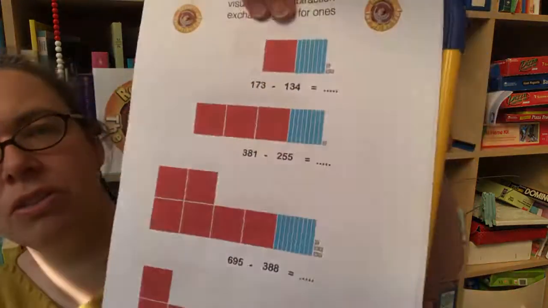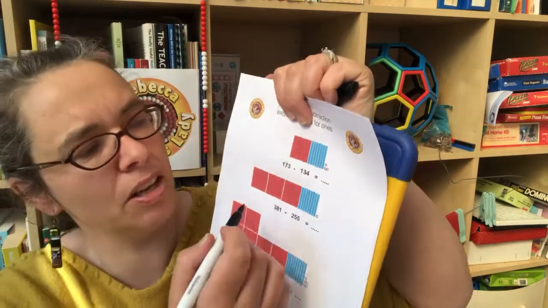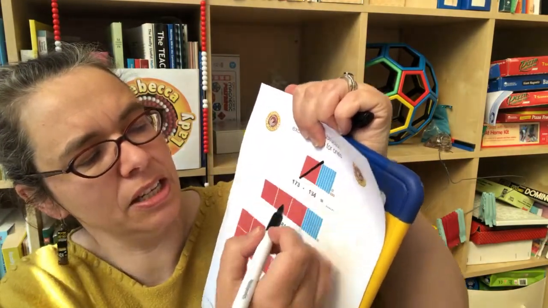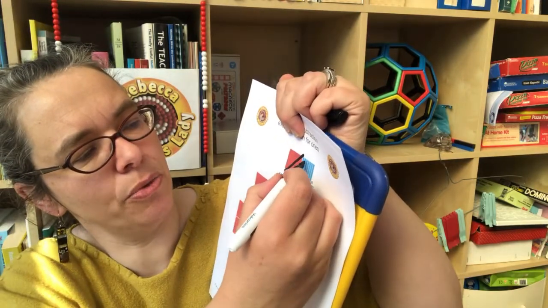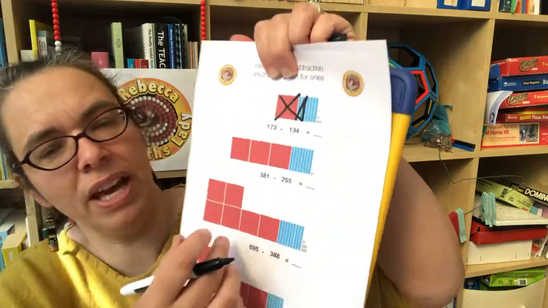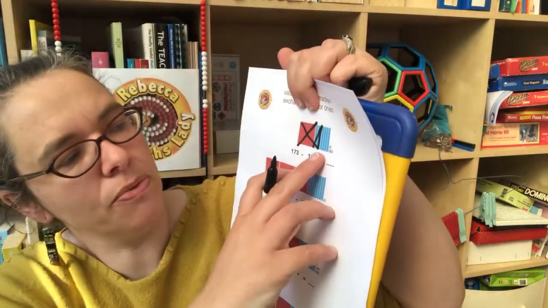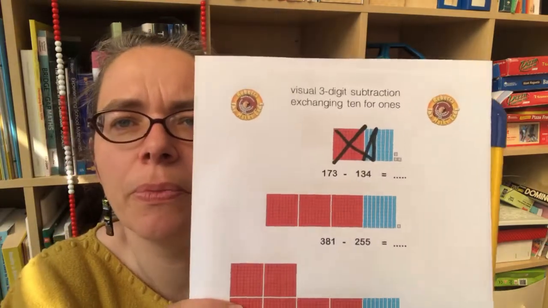So let's look at what happens when we start to exchange. 173 subtract 134. Well, if we do this as a takeaway, we can take away the 100. We can take away the 3 tens here. They're gone. So all of that is gone. So we've got 43 left, but we're trying to subtract 4 now.